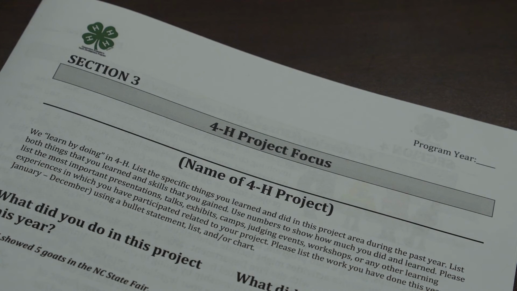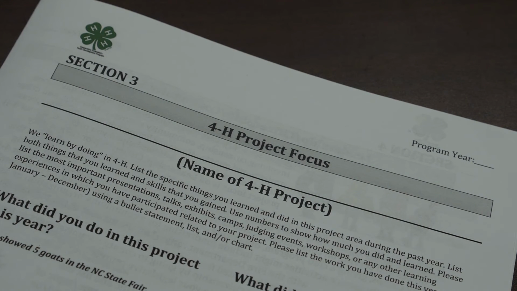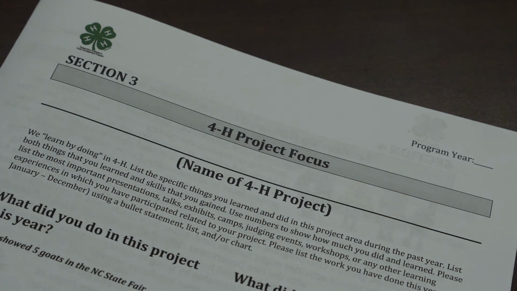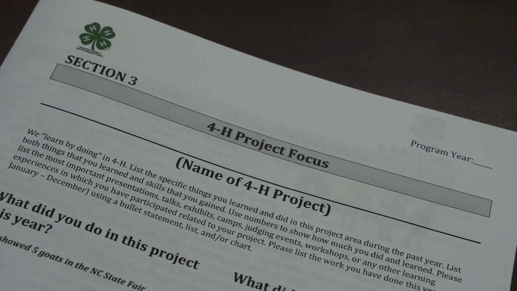So just keep that in mind when you're doing this. It tells you some examples of things that you can list. Those include presentations, TV shows, tours, camps, judging events, workshops, and any other learning experiences that related to your project focus. So just keep that in mind whenever you're doing this section, and you will do a good job.